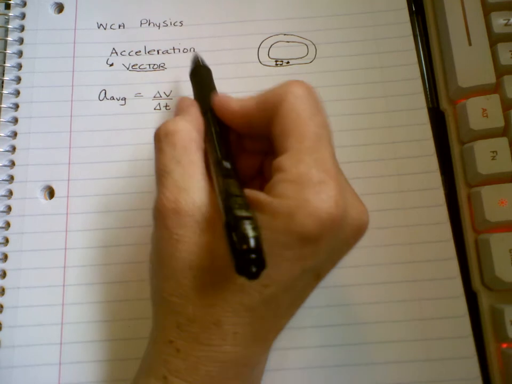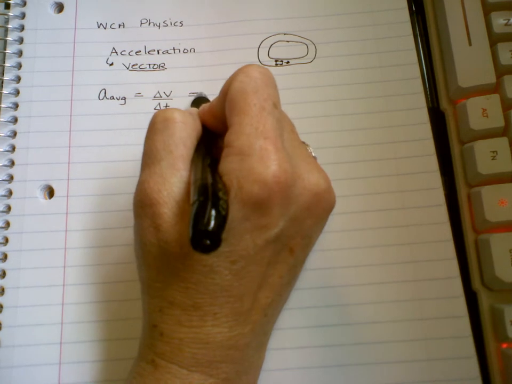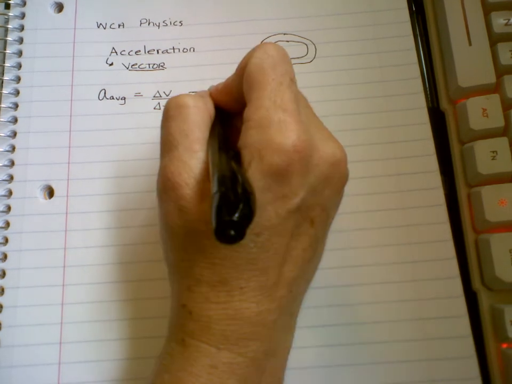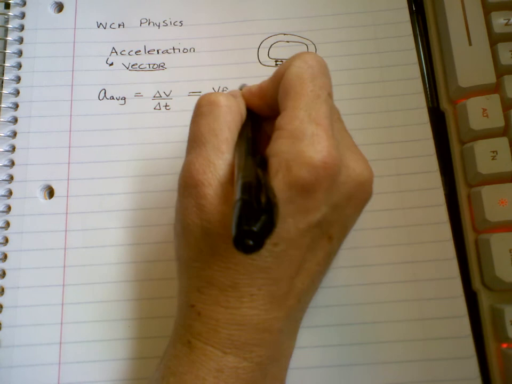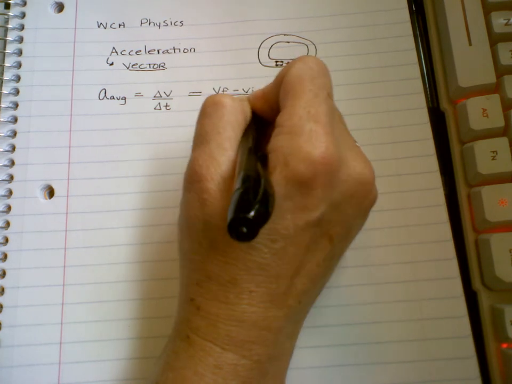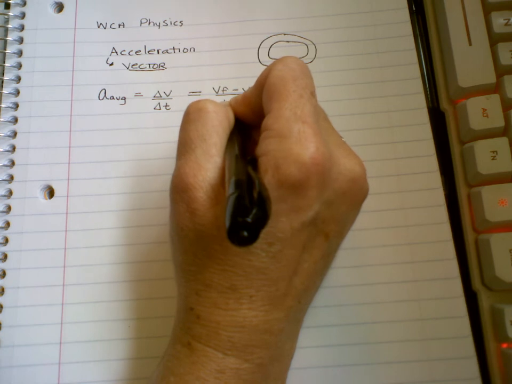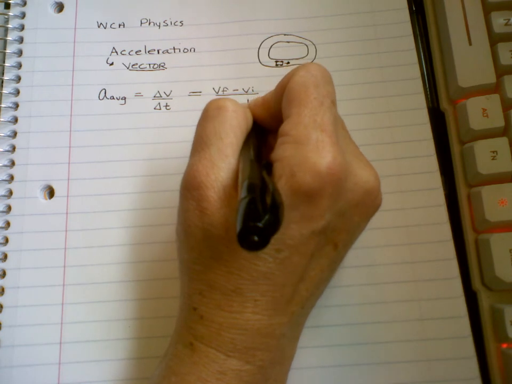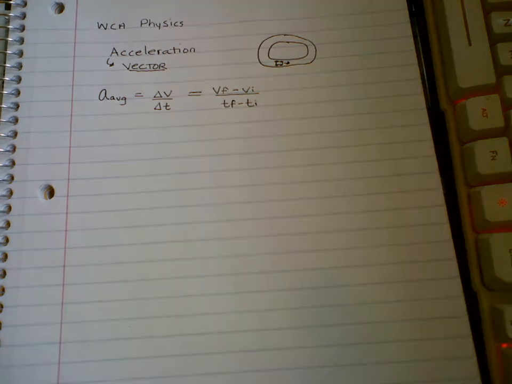We can write that with more detail as v sub f, final velocity, minus v sub i, initial velocity, over t sub f minus t sub i. Remember, those subscripts tell us when we're taking those measurements: at the final point in that particular journey, and right at the beginning of the journey.